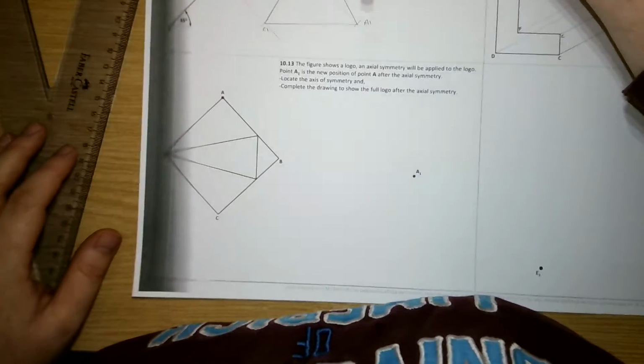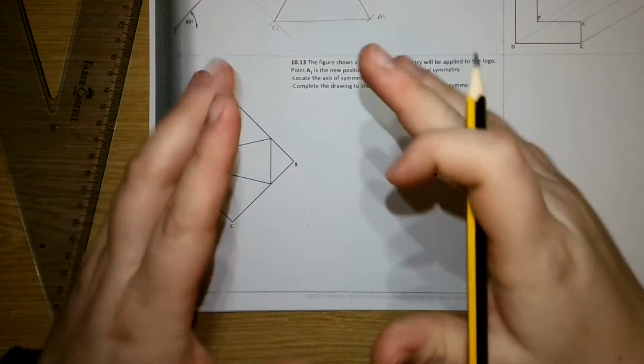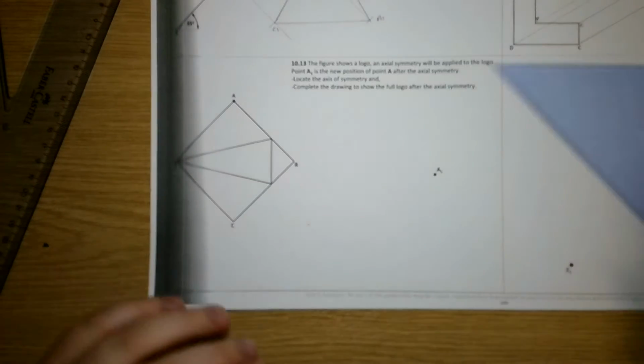Next question you have, and this is where I think you're going to have a little bit more difficulty. Not because it's much harder, but there's a little bit more problem solving in this. And this is why.